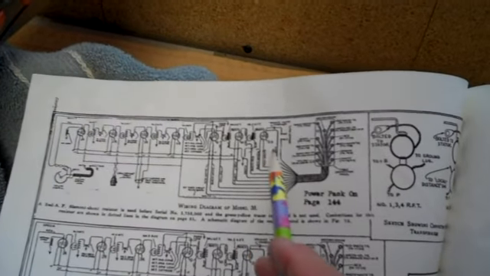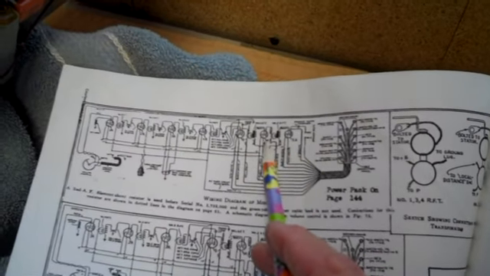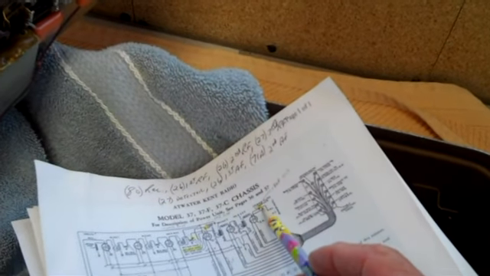But a condenser is the old way of saying capacitor. A condenser is a capacitor. For instance, here's one right here. They call it the speaker filter condenser. It's located right there. That's the one we're fixing to change out right now. This one right here.